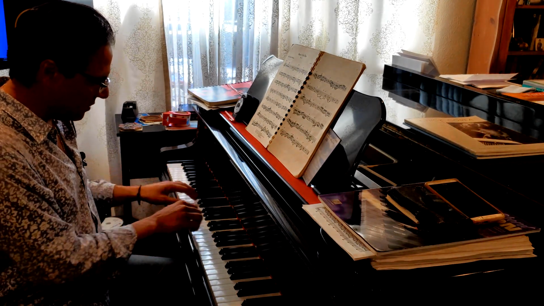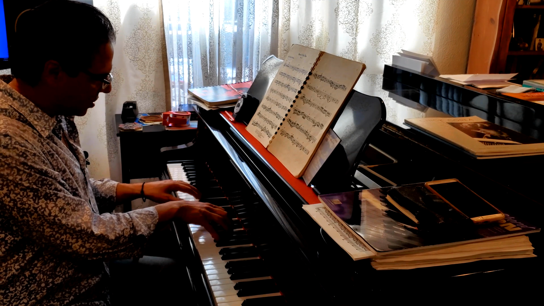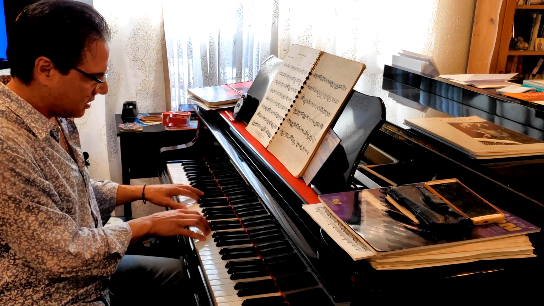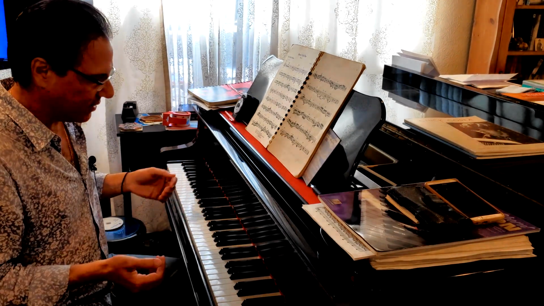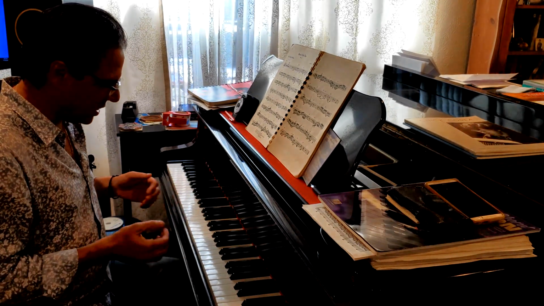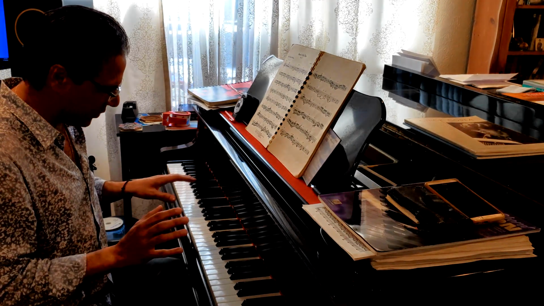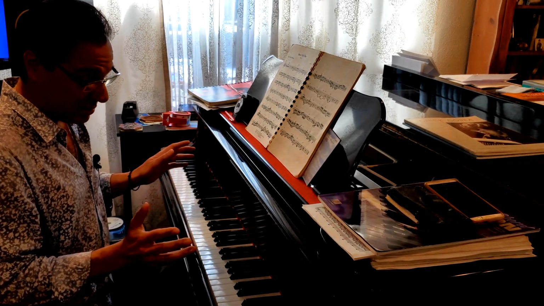2-5-1 progression, say in F. So G minor 7, C7 to F major 7. Okay? We want to find some guide tones. Again, this is very brief. This is in a nutshell how we do it. So this is how I do it anyway.